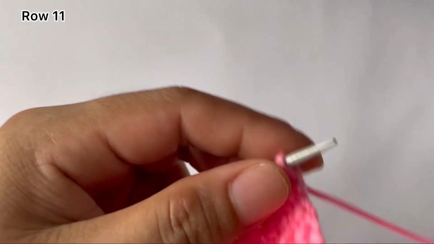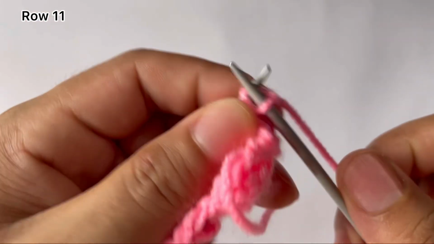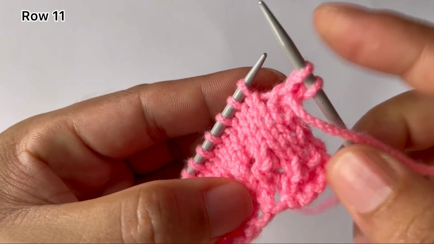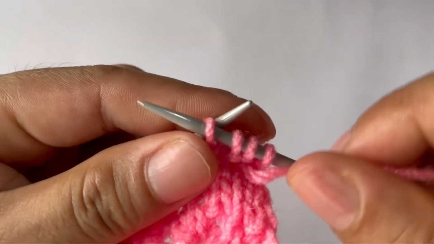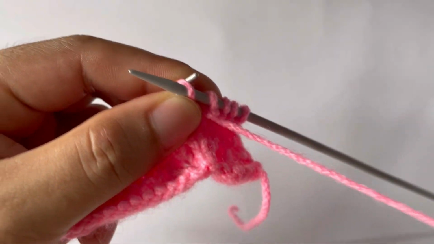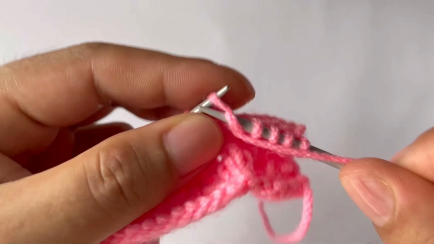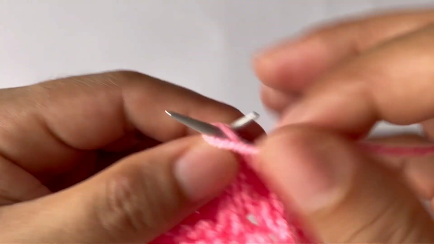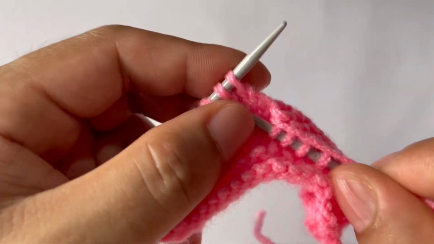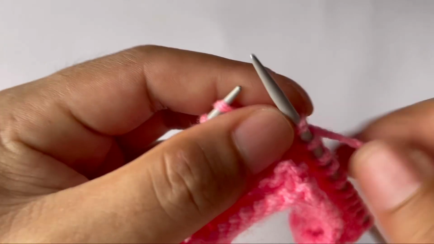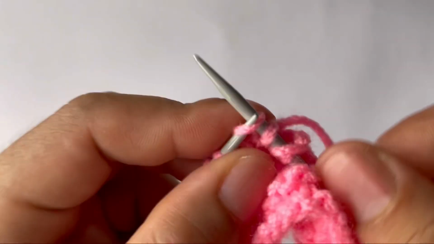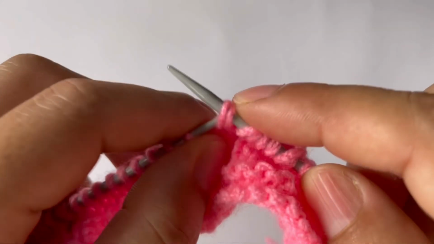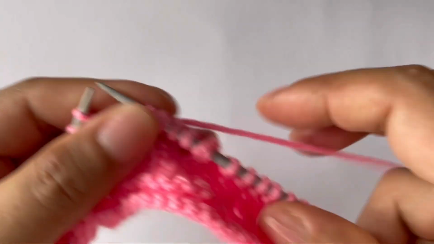Row 11, knit your edge stitch through the back loop, purl 1, and now start the repeat from here. For the repeat pattern, purl 7, 1, 2, 3, 4, 5, 6, 7. Purl 7, knit 2 together, yarn over, knit 3, 1, 2, 3, yarn over, and then SSK. That's the repeat from here to here.